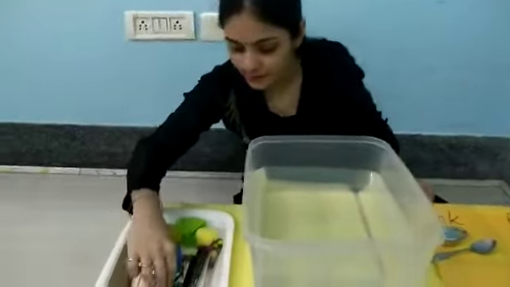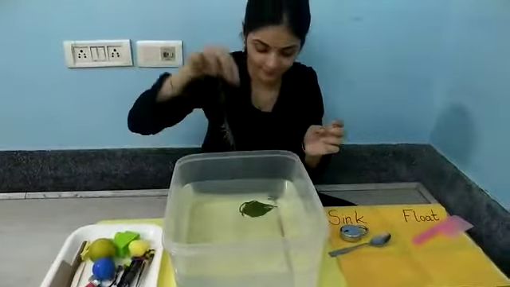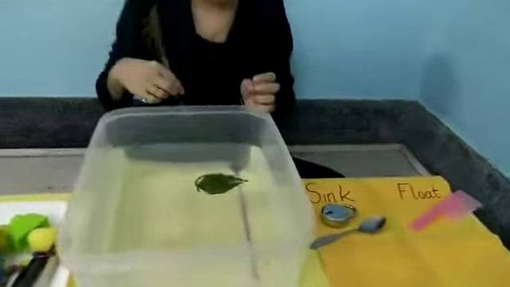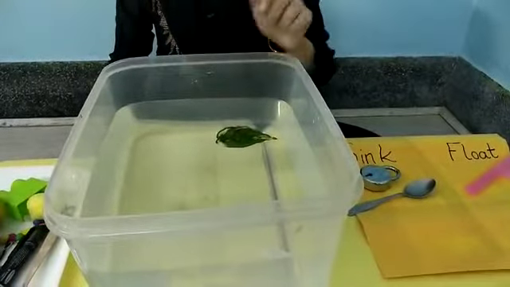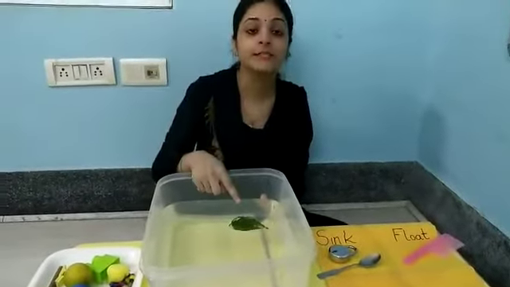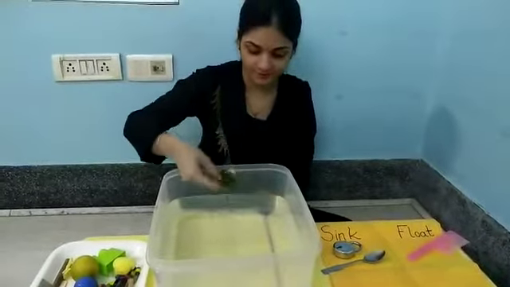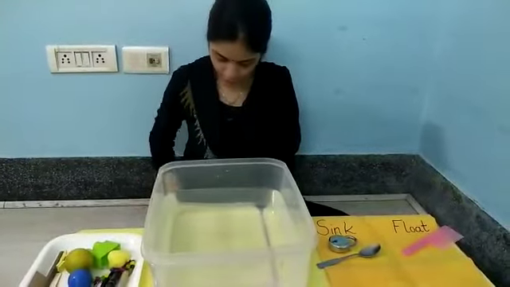Now let me take this leaf. So as you can see children, the leaf is up on the surface. We say the leaf is floating in water. This leaf is floating. So let me put it under the float column.